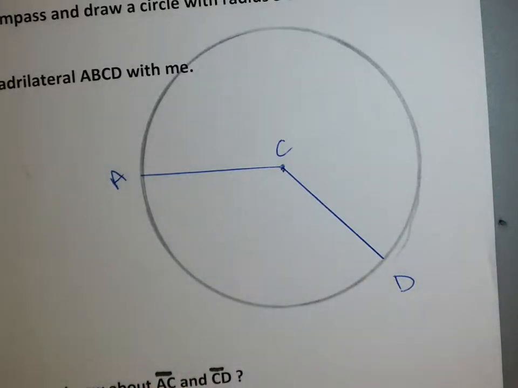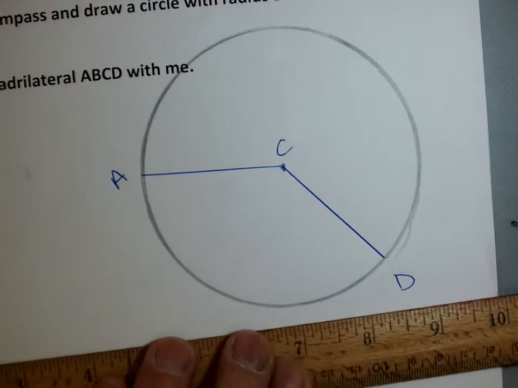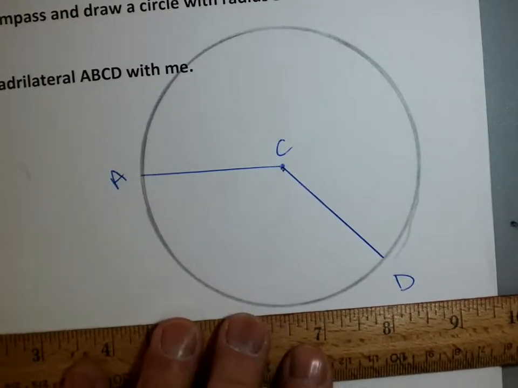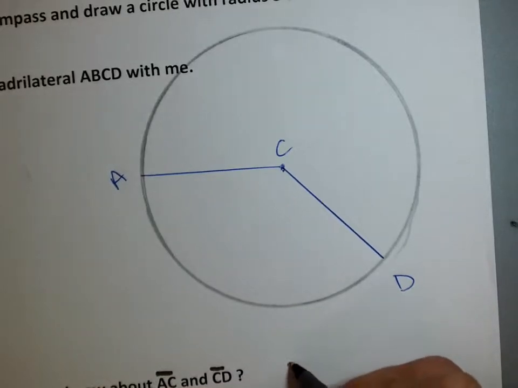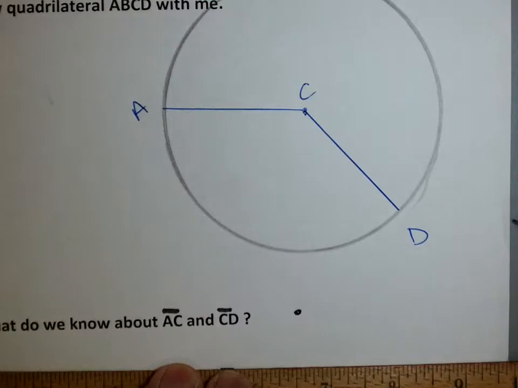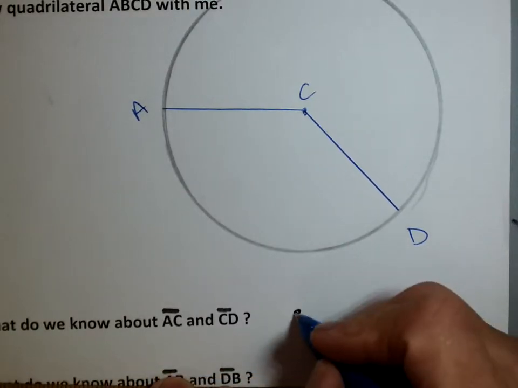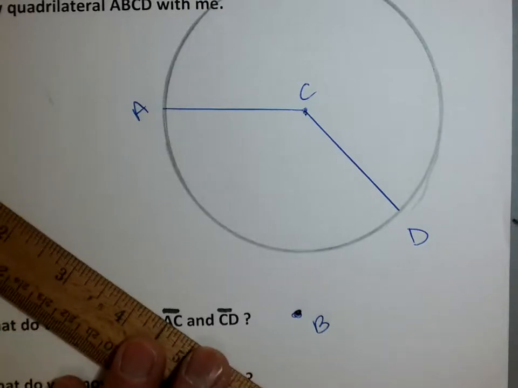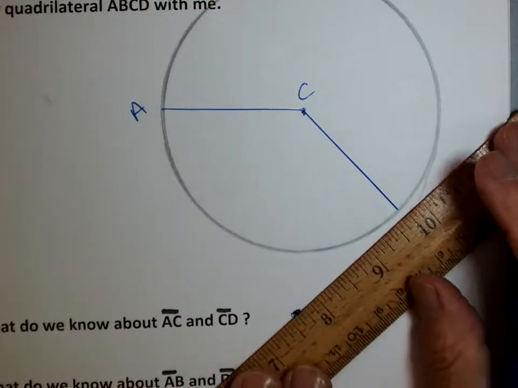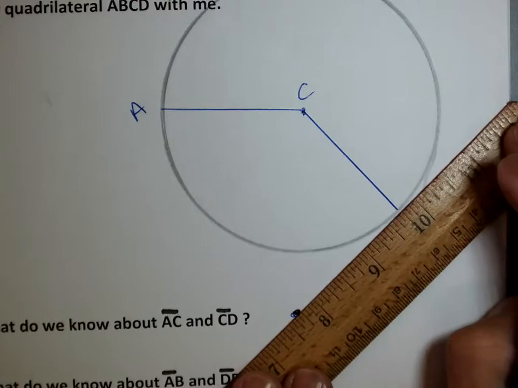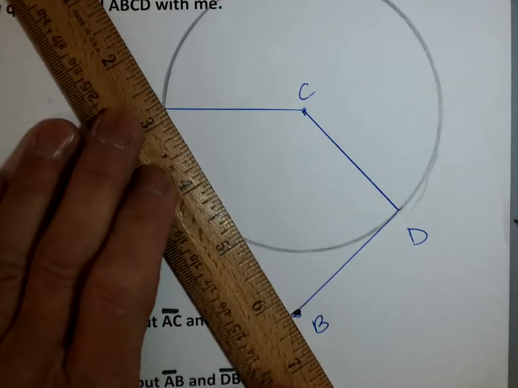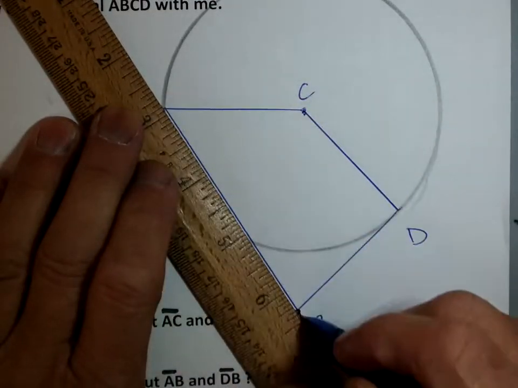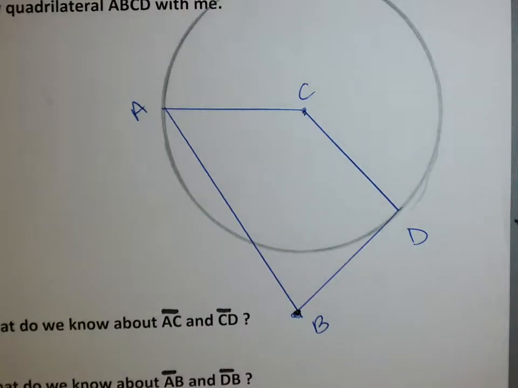Now, what I want to do is draw a little tiny tangent line right here. Actually, I'm going to go a little further than that. I'm going to put a point down here. Let's call that point B. Now, I want to connect from D to B, and I want to connect from A to B. So what I've done is I've constructed quadrilateral ABCD.